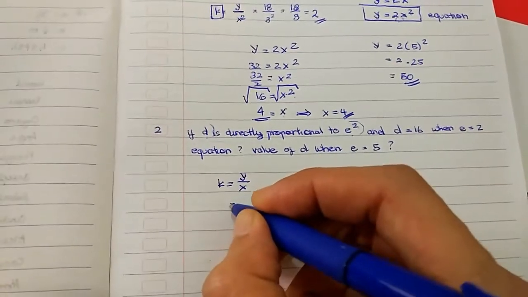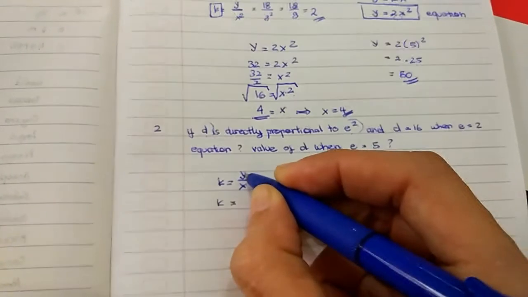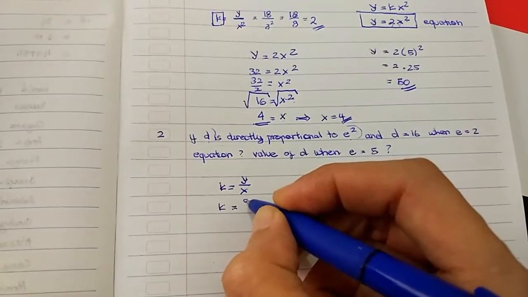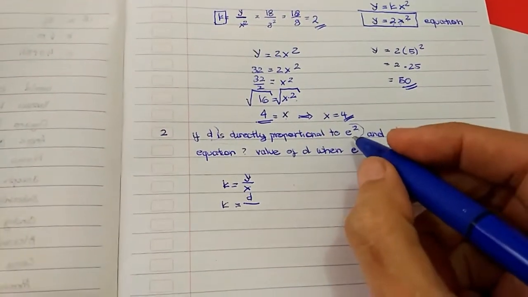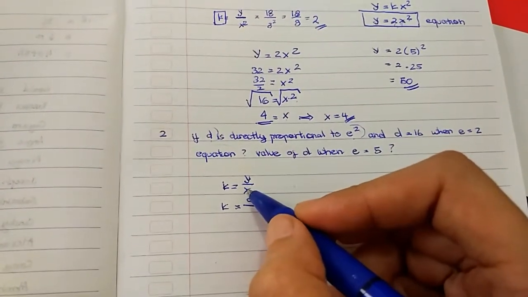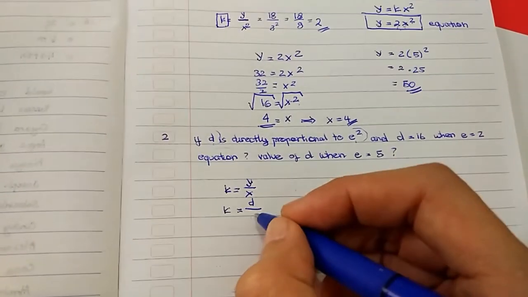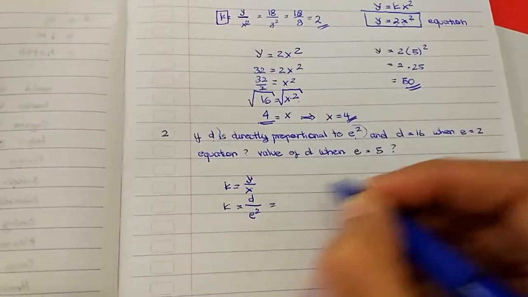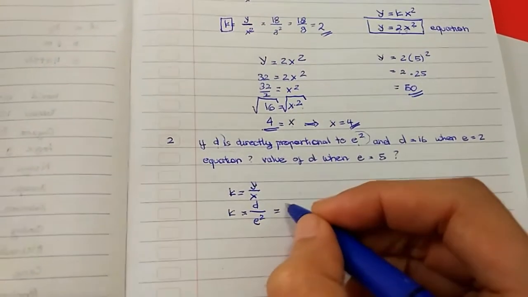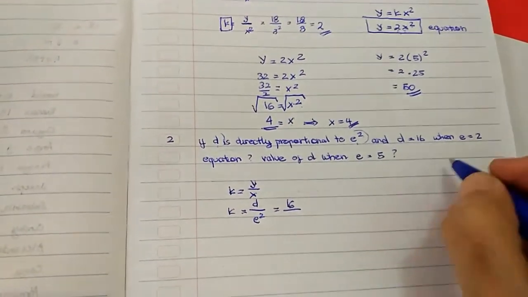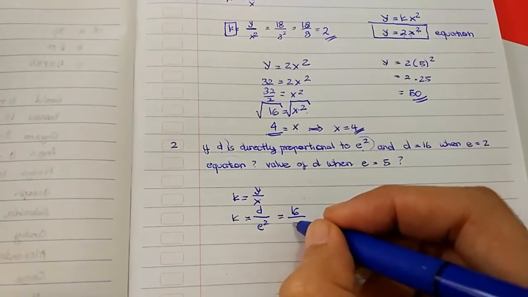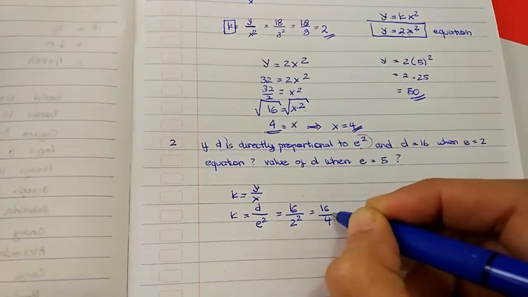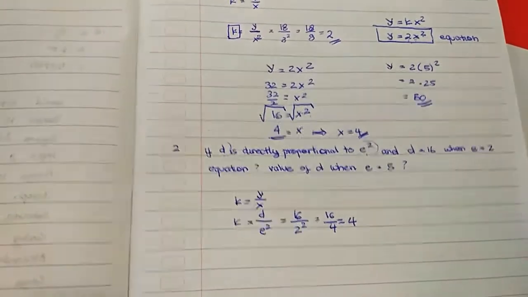So again, y here is the dependent one, so it will be d divided by the independent one, e squared. And d is 16. E squared, so 2 to the power of 2, means this will be 16 divided by 4, which is 4. So k is 4.